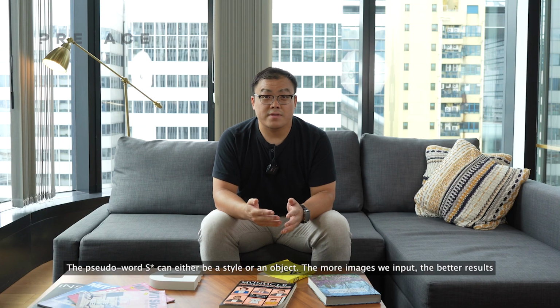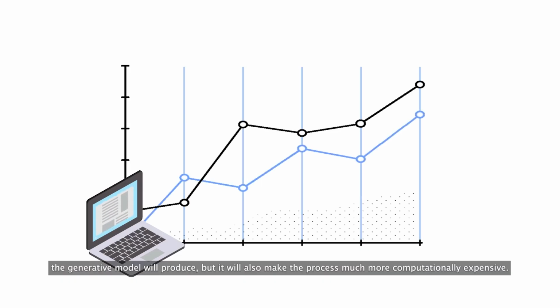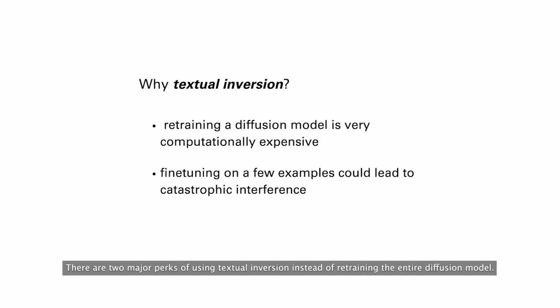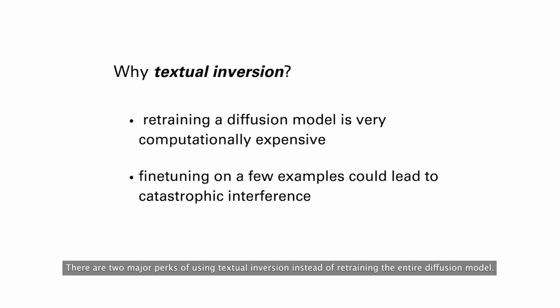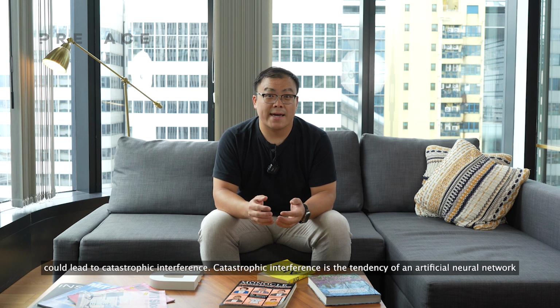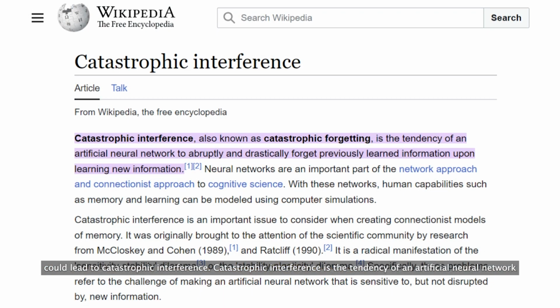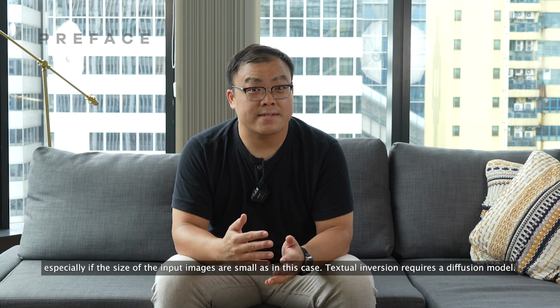The more images we input, the better results the generative model will produce, but it will also make the process much more computationally expensive. There are 2 major perks of using textual inversion instead of retraining the entire diffusion model. First, retraining a diffusion model is very computationally expensive. Moreover, fine-tuning on a few examples could lead to catastrophic interference. Catastrophic interference is the tendency of an artificial neural network to abruptly and drastically forget previously learned information upon learning new information, especially if the size of the input images are small, as in this case.